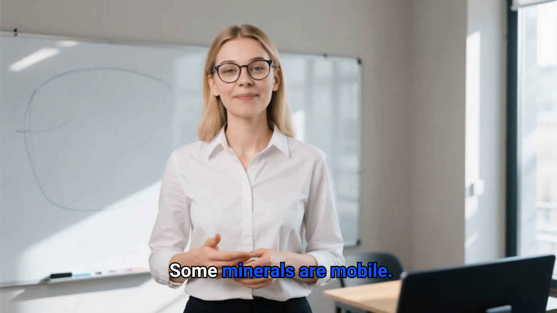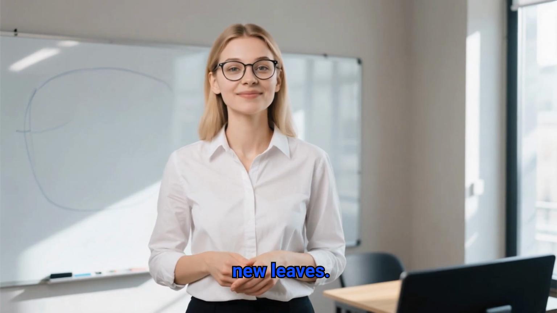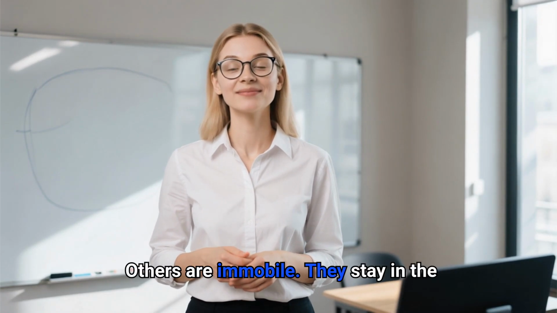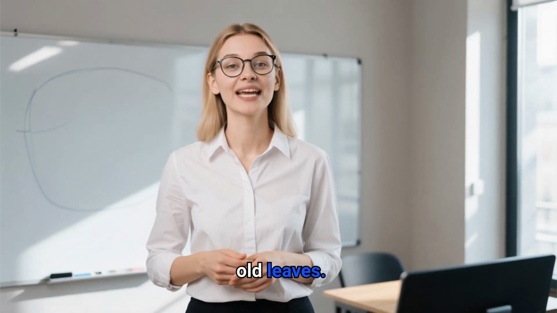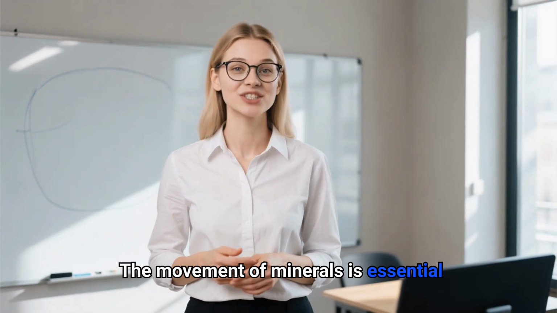Some minerals are mobile. They can be moved from old leaves to new leaves. Others are immobile. They stay in the old leaves. The movement of minerals is essential for plant nutrition.